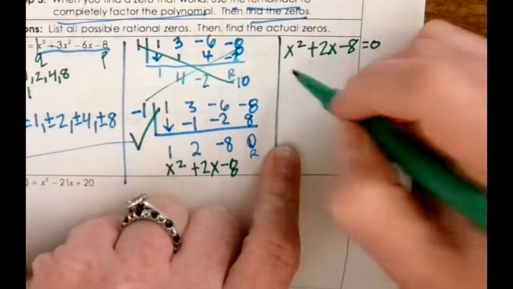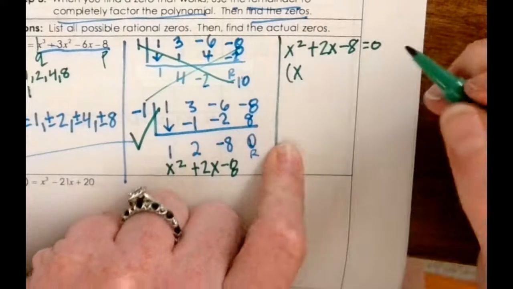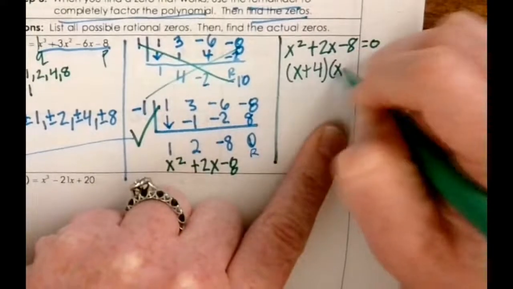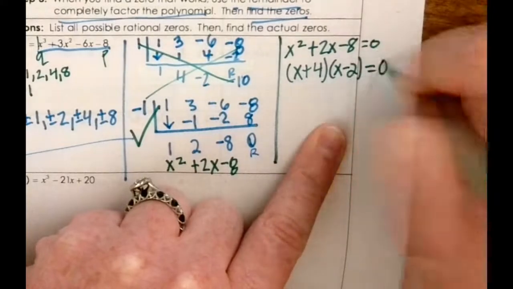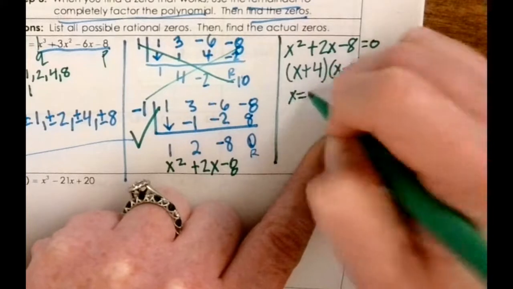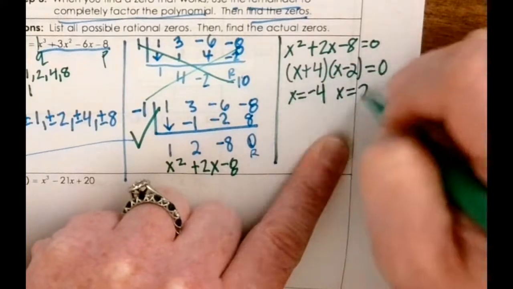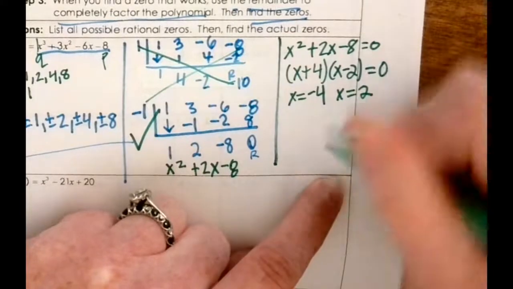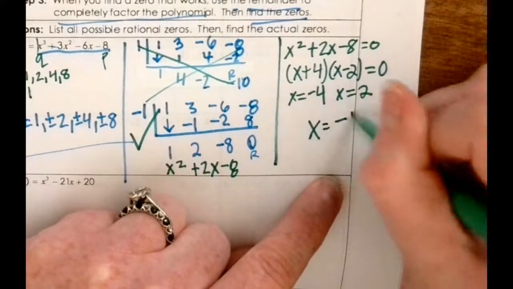Okay, so that would be x plus 4 and x minus 2. So my other zeros are -4 and 2. So what are my actual zeros? -4, 2, and then -1.